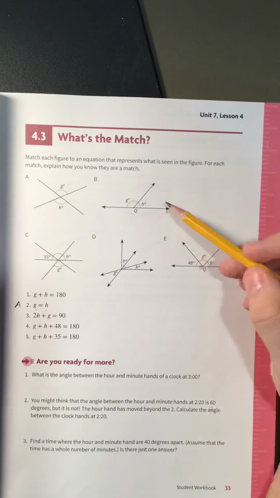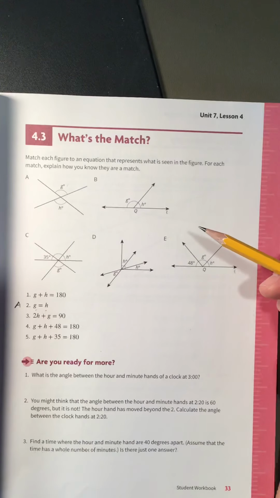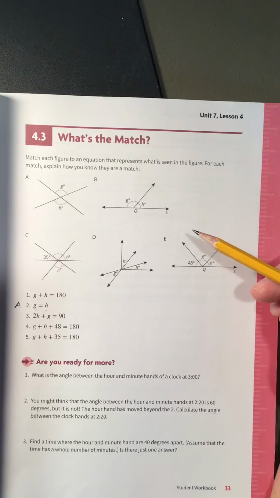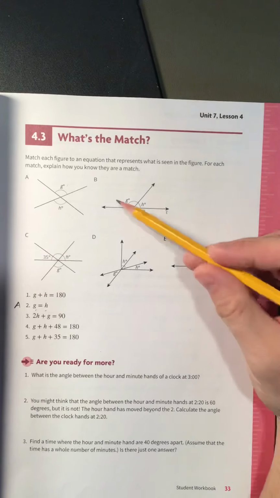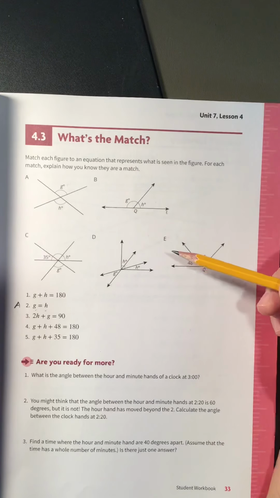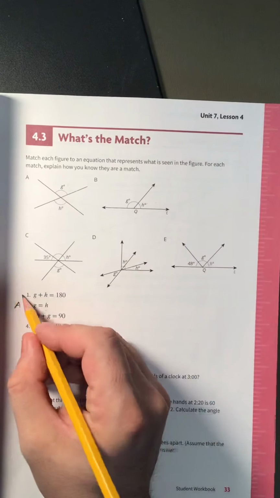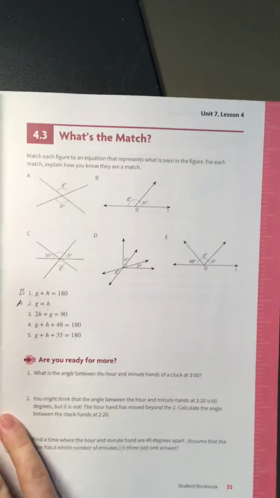Let's take a look at the next one. What do you notice about G and H here? G and H are supplementary. They form a straight line, which means they have to equal 180. So if those two things have to add up to 180, that would match number 1. So I'm going to put a B there.